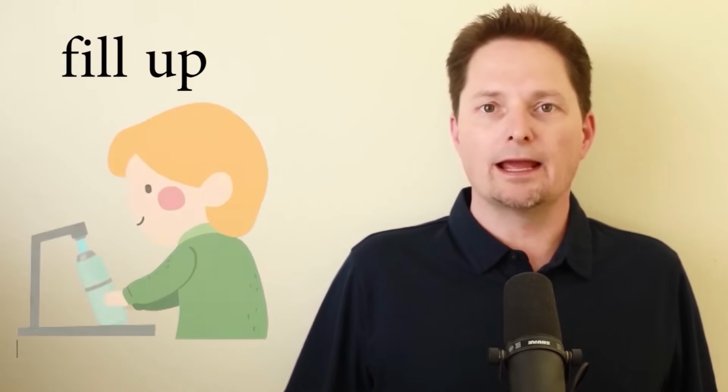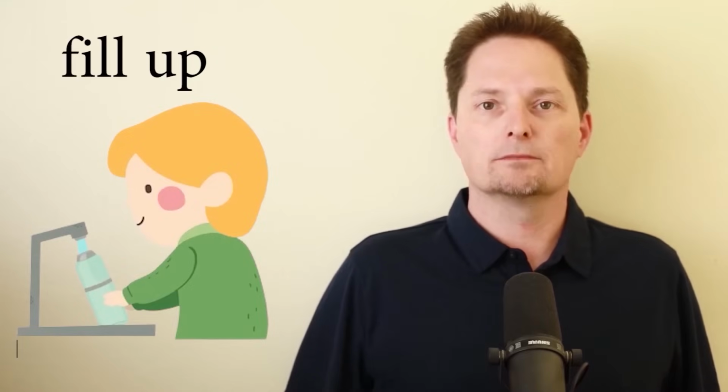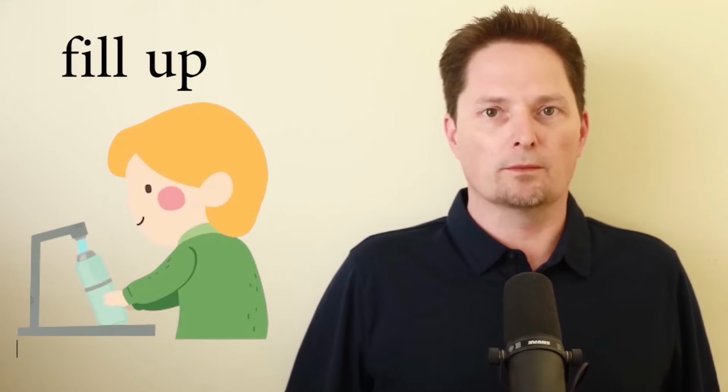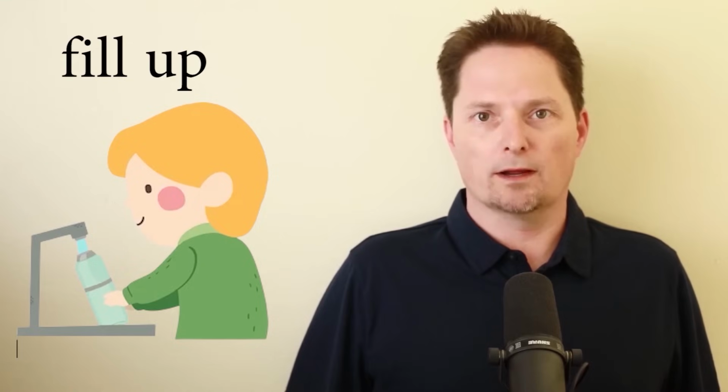We use fill and fill up for containers. Example, you can fill the water bottle, or you can fill up the water bottle. Both are correct. But fill up is more common. Let's practice. Does he need to fill up the gas tank? That's right, he needs to fill up the gas tank. Let's practice. Is he filling up the water bottle? That's right, he's filling up the water bottle.